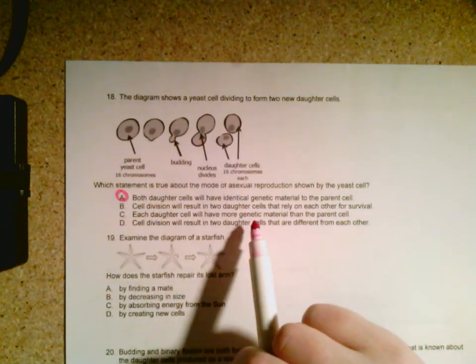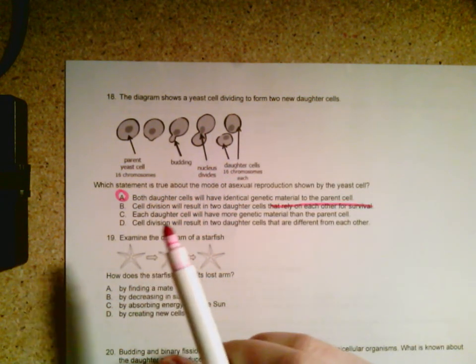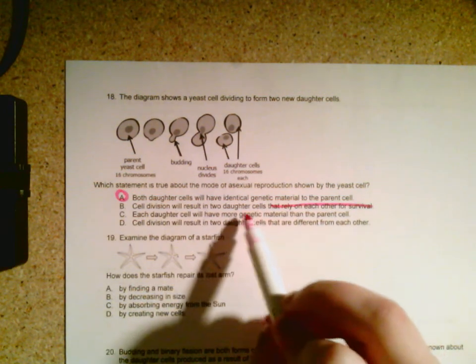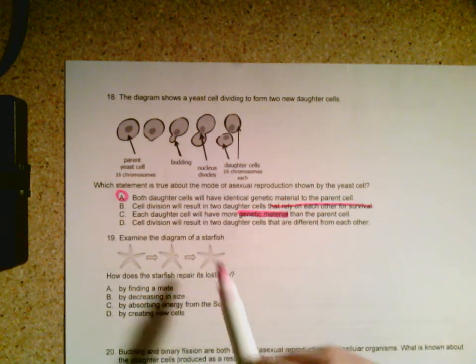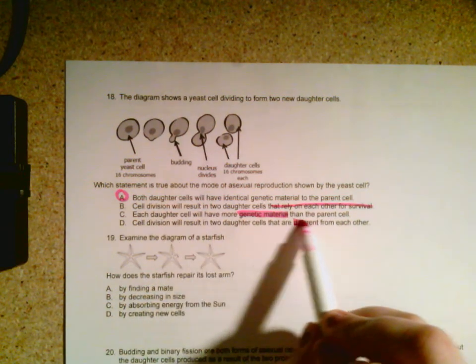Just glancing through these, though, B says cell division will result in 2 daughter cells that rely on each other for survival. That's where we went off the rails there. C says each daughter cell will have more genetic information. That's incorrect. And D says cell division will result in 2 daughter cells that are different from each other, and that would only happen in meiosis with 4 daughter cells.